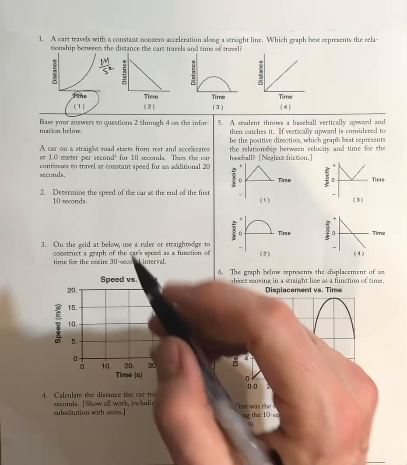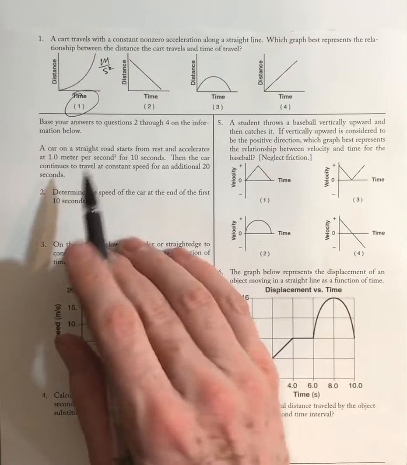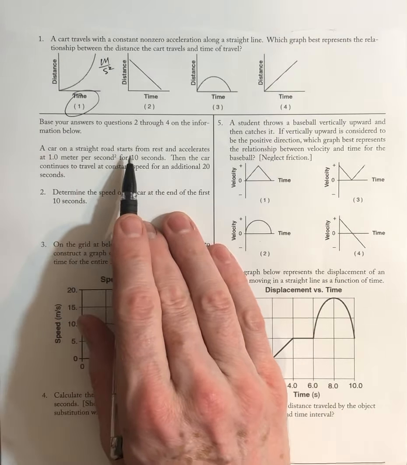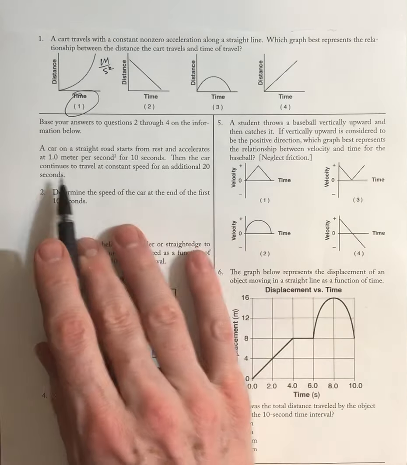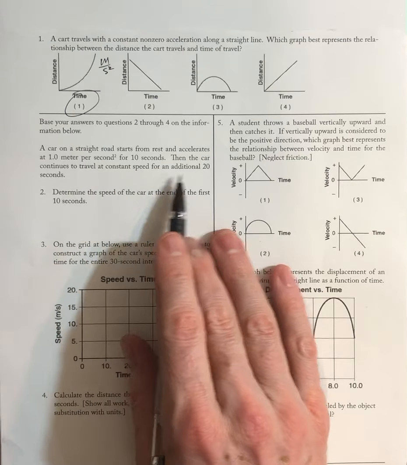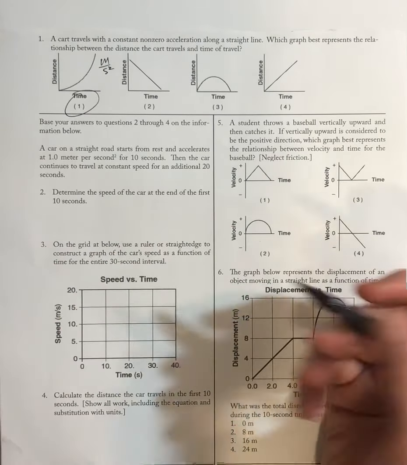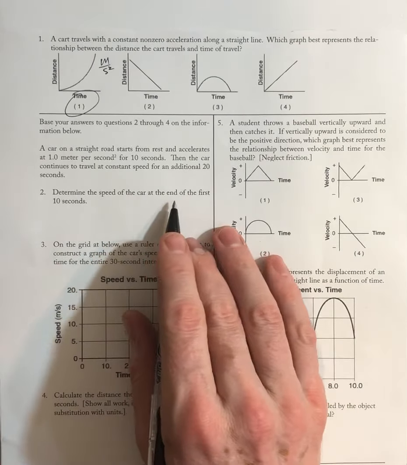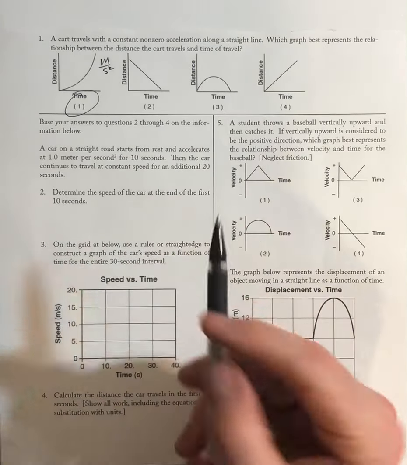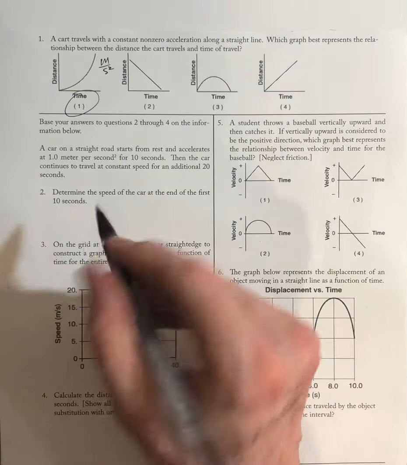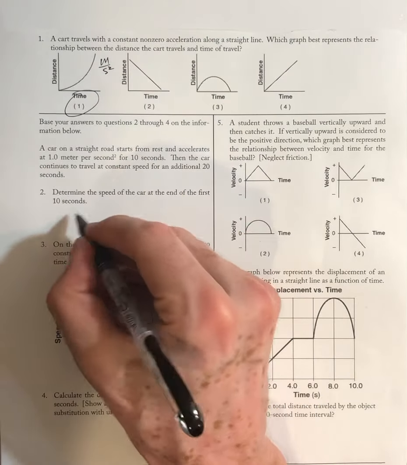Okay, so next one, a car is on a straight road. It starts from rest and accelerates at 1 meter per second squared for 10 seconds. Then the car continues to travel at a constant speed for an additional 20 seconds. And then we want to determine the speed at the end of the first 10 seconds. So right away, my clue is I'm using some sort of kinematics equation because I have acceleration.